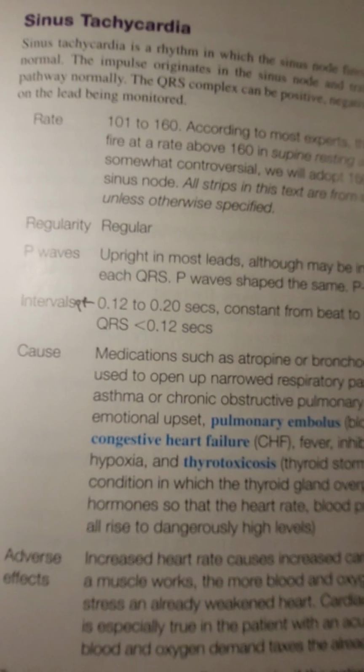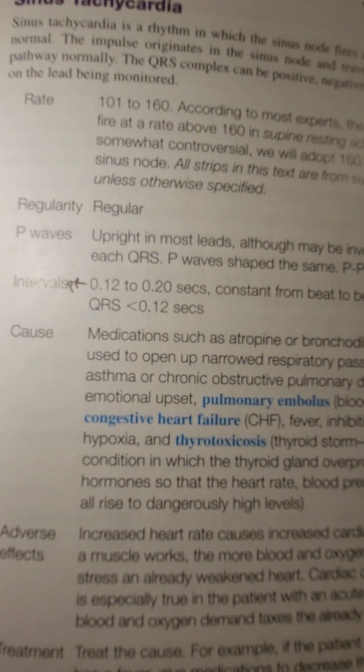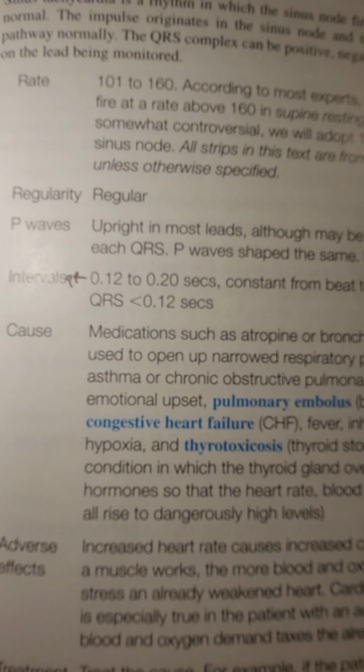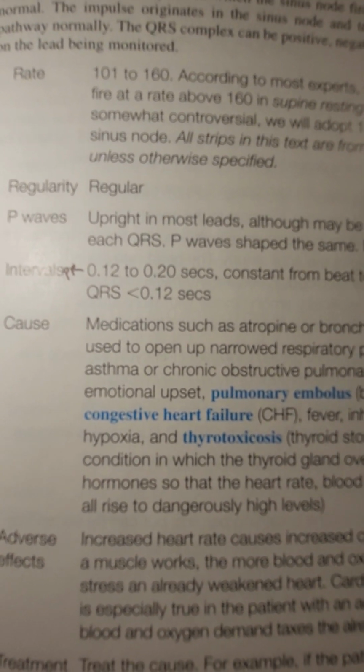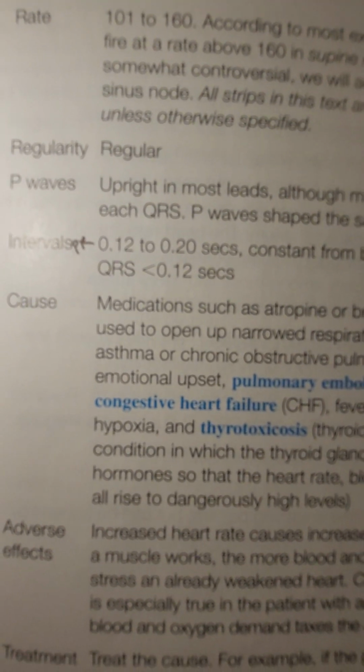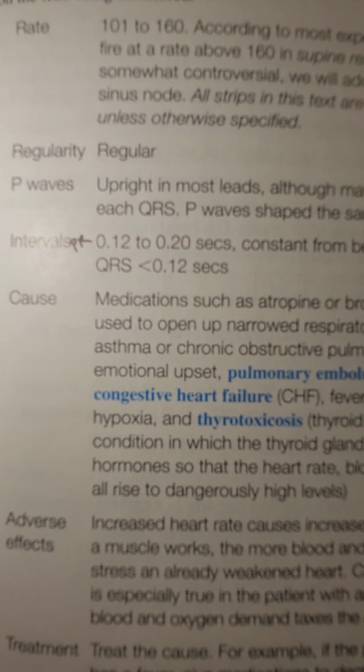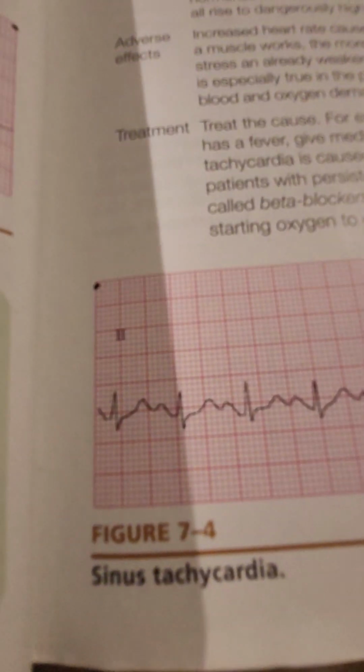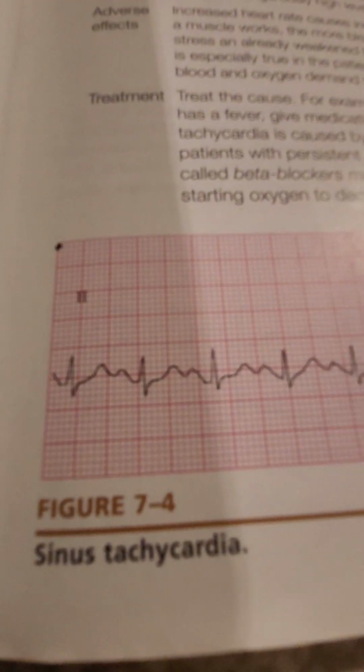Each one you should count. Later on you'll be able to do it by yourself. The PR interval is 0.12 to 0.20 seconds, constant from beat to beat. The QRS itself is less than 0.12 seconds. And this is what a sinus tachycardia rhythm looks like.